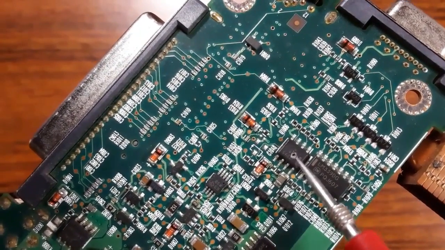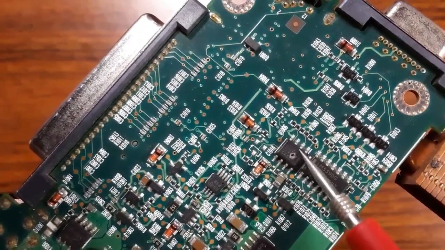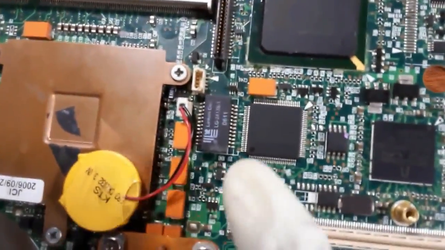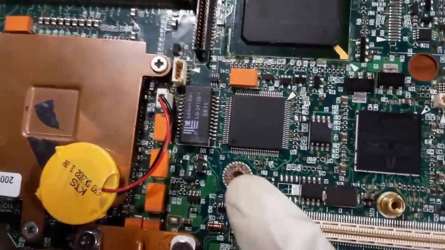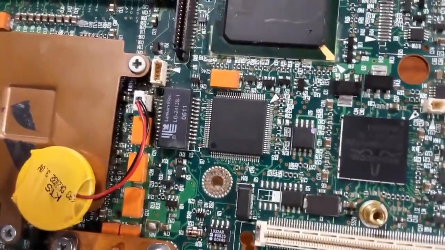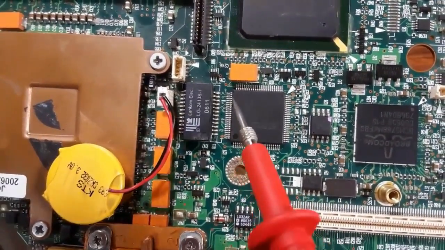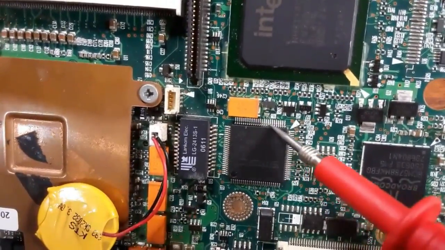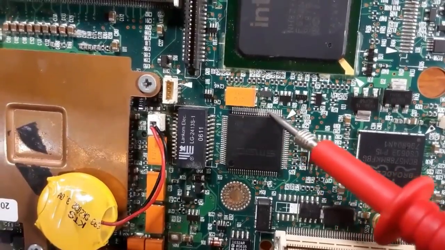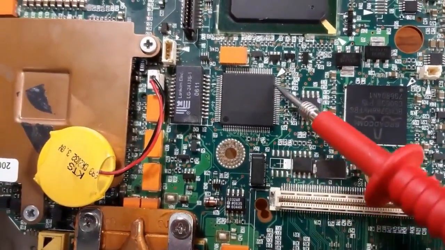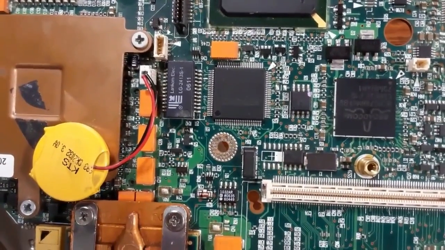So pay attention. Always you should check the body of the IC, and also check all pins. You should also check all IC pins. If you find something that is not good, that is not normal, that means there is a problem in the IC.